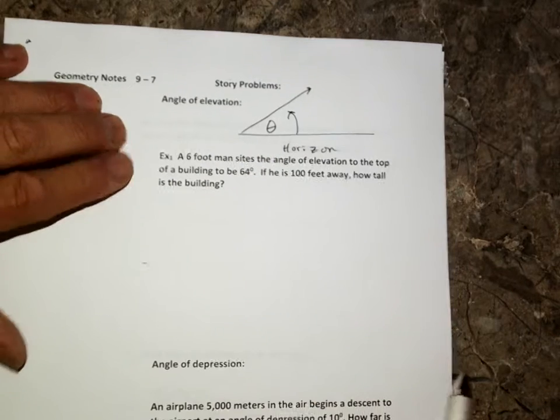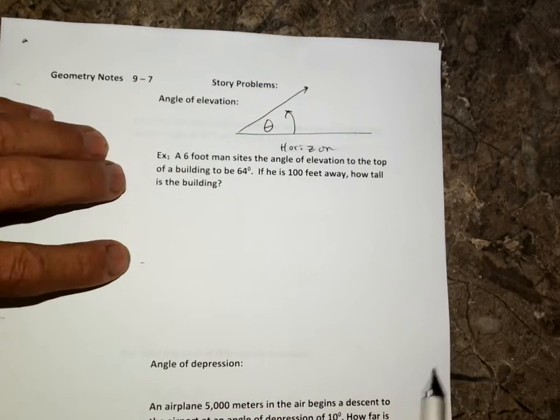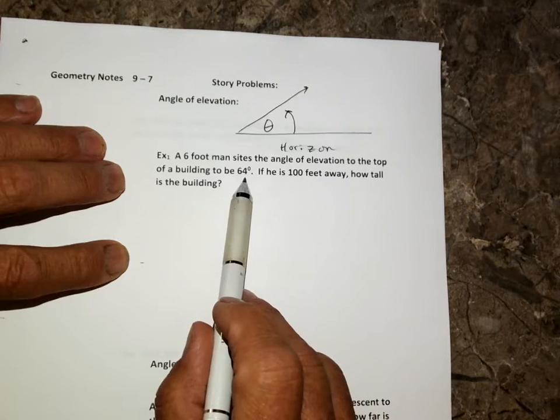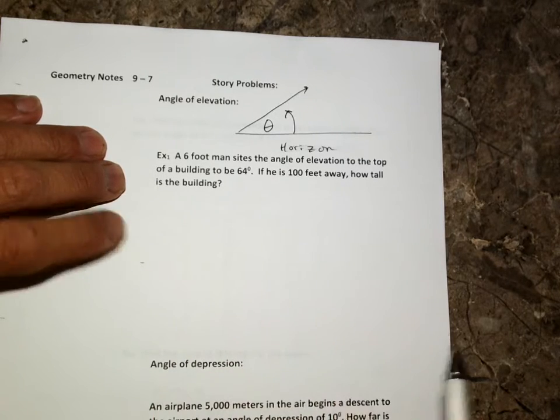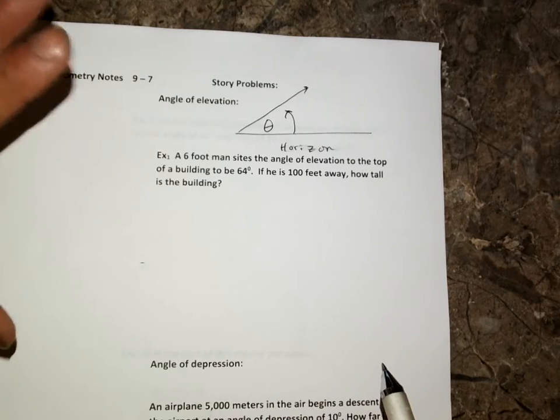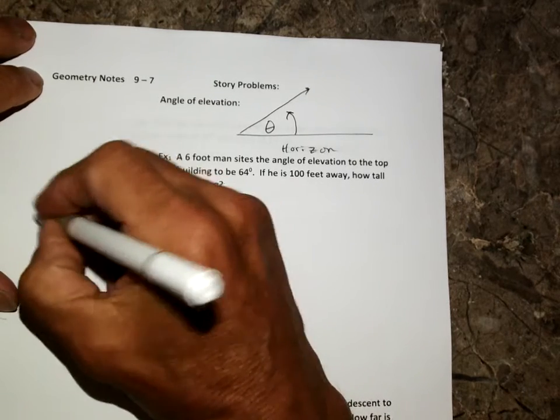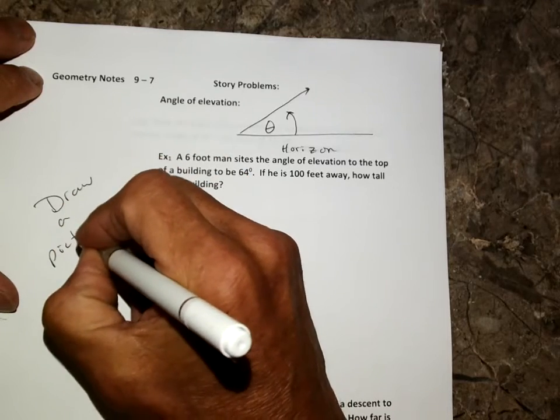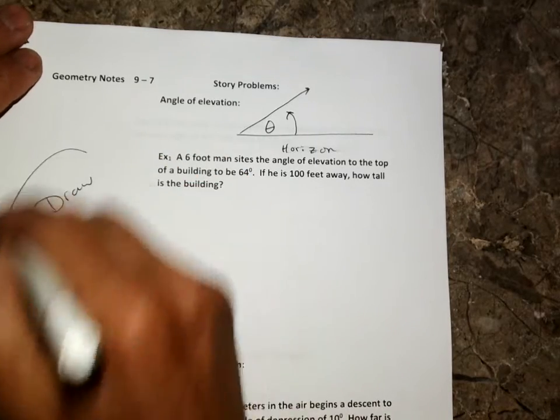Okay, so let's look at example 1. A 6-foot man sights the angle of elevation to the top of a building to be 64 degrees. If he's 100 feet away, how tall is the building? So, first of all, this is right triangle trig. So let's draw a picture. Always draw a picture. We know that we're going to need a right triangle somewhere, okay? So let's draw a picture.